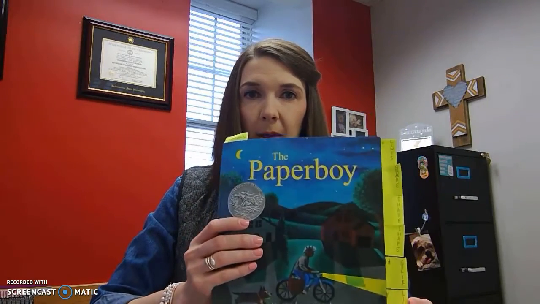This is talking about the elements of design. Do you have to talk about all of these when you're doing your illustrations? No. I just want to jump in and share this with you. I'm going to use the same book, The Paperboy, that they use in chapter 3.